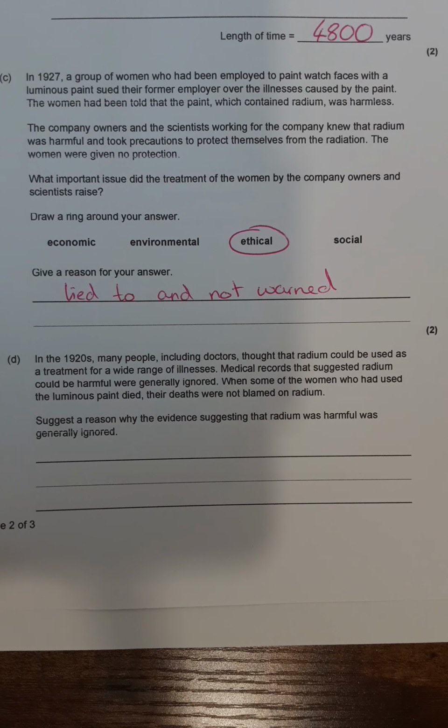In the 1920s, many people, including doctors, thought that radium could be used as a treatment for a wide range of illnesses. Medical records that suggested radium could be harmful were generally ignored. When some of the women who had used the luminous paint died, their deaths were not blamed on radium. Suggest a reason why the evidence suggesting that radium was harmful was generally ignored.